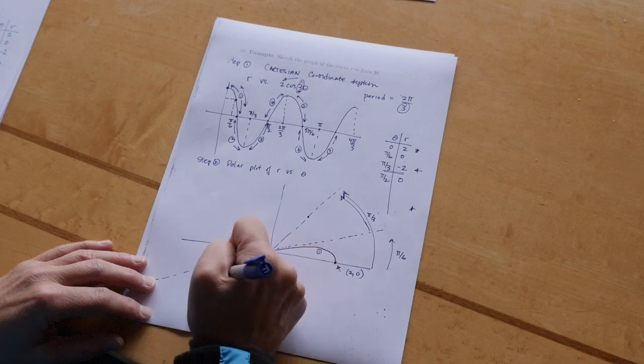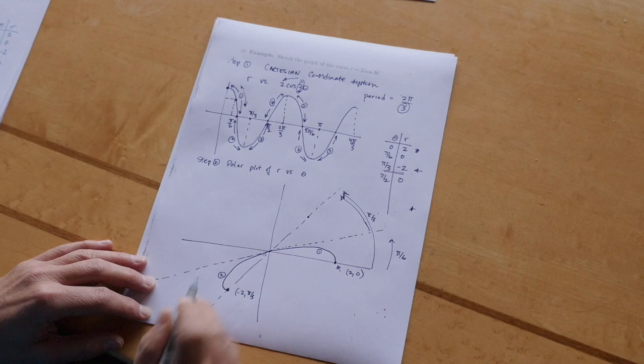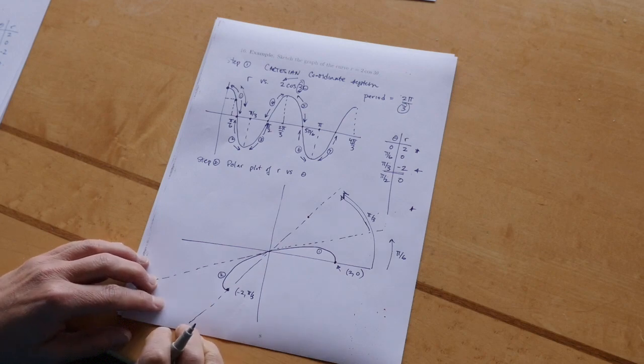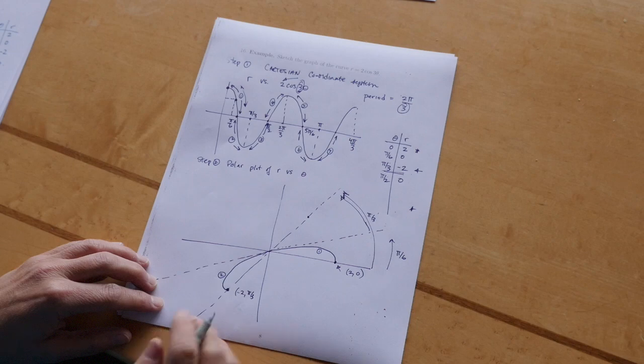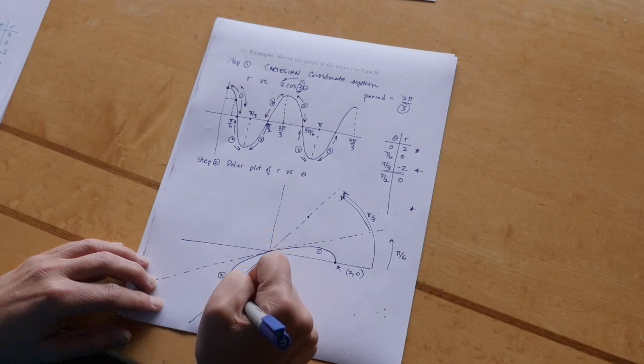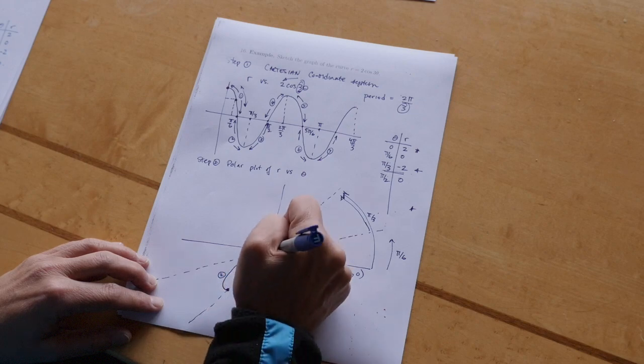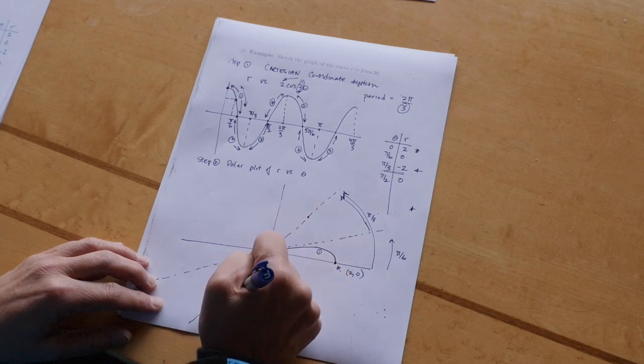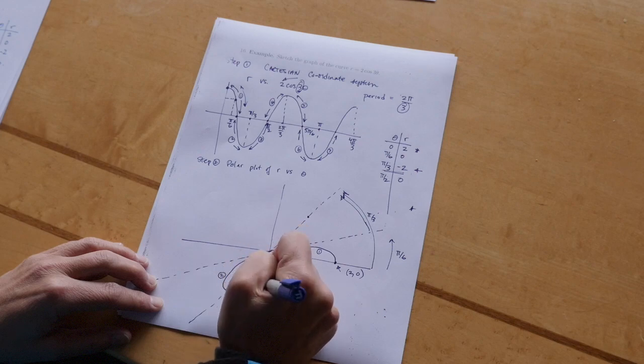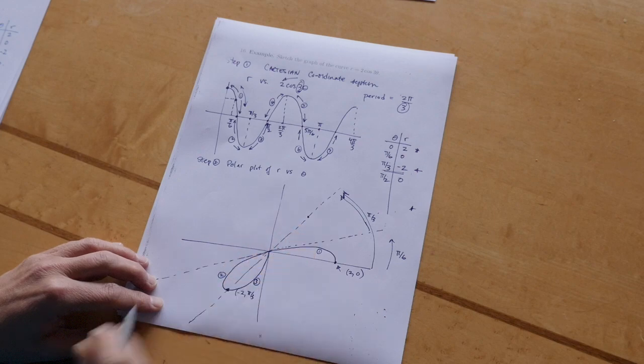Okay, so this is area 2. I think this is where we got to on Friday. The angle changing from pi by 6 to pi by 3. Now what's going to happen is the radius is going to go from minus 2 back to 0 as theta goes from pi by 3 to pi by 2. So I am going to be coming right back along here like this. That is going to be area 3.